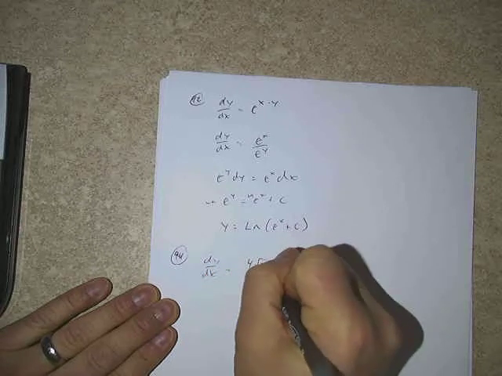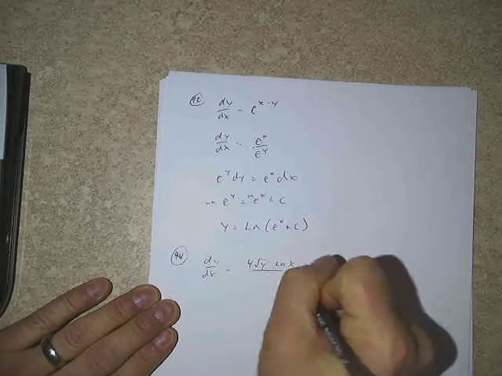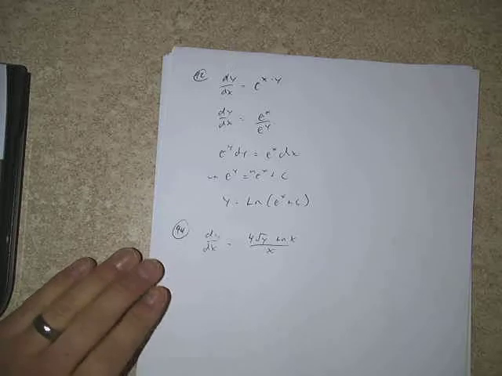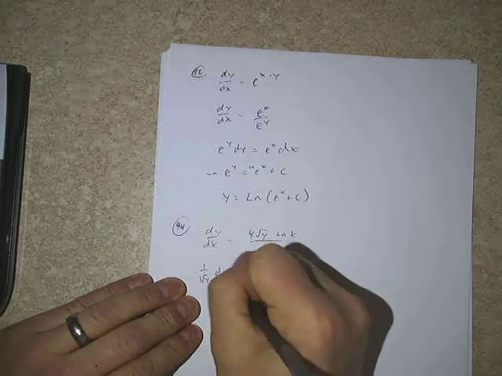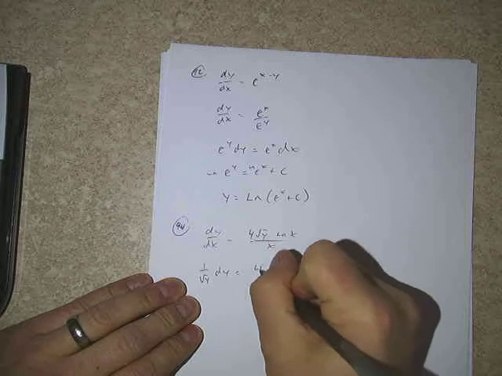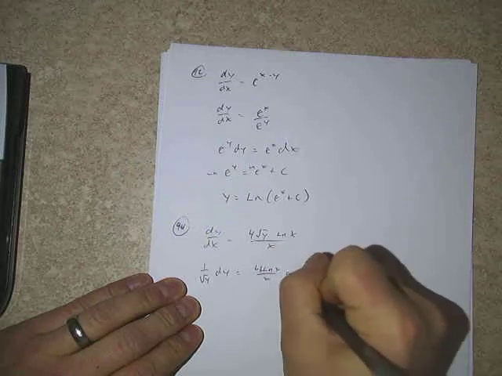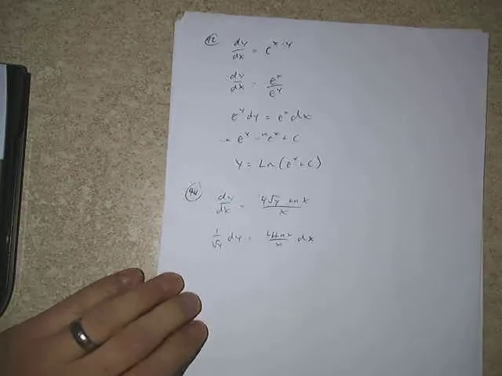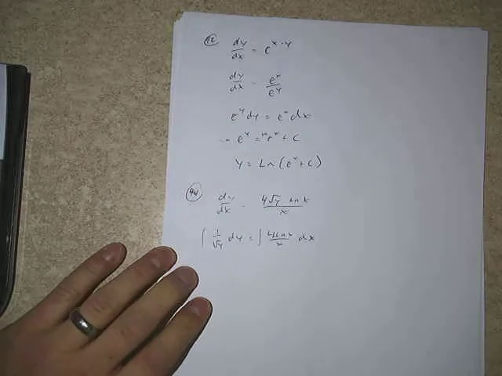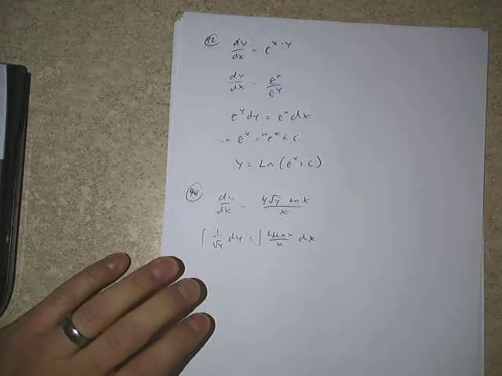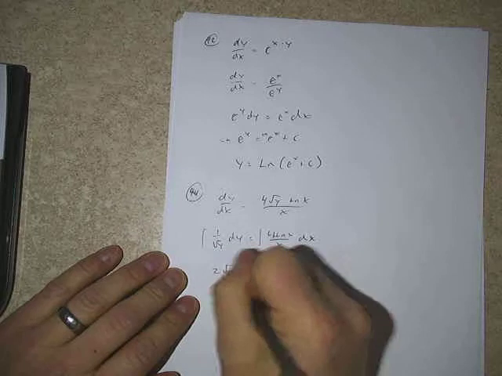You got 4 radical y, ln x over x. So ultimately, separating, we'd have 1 over radical y dy over here, 4 ln x over x dx over here. And similarly, just anti-differentiate. The antiderivative of y to the negative 1/2, we just did that a minute ago, is 2 radical y.